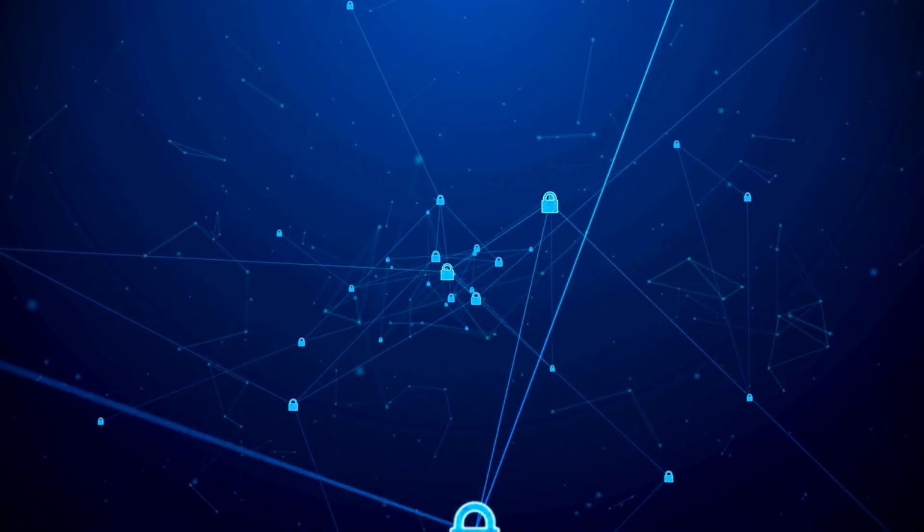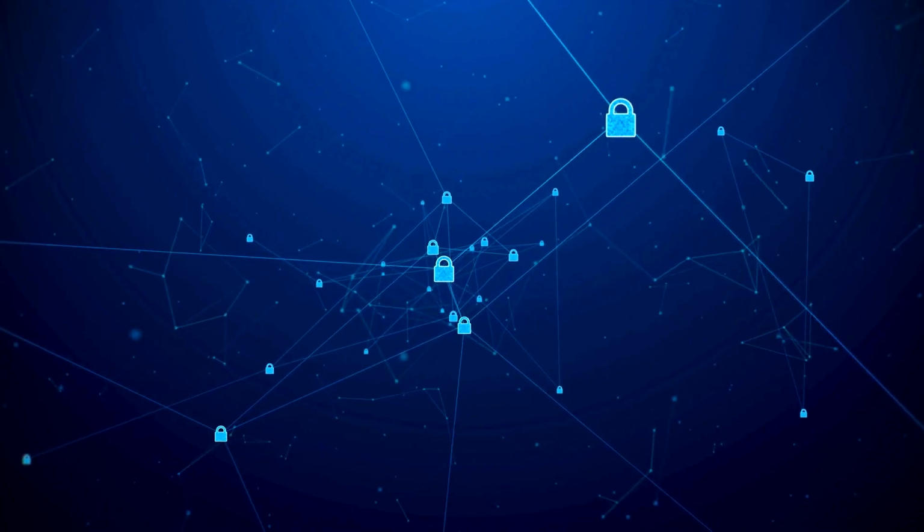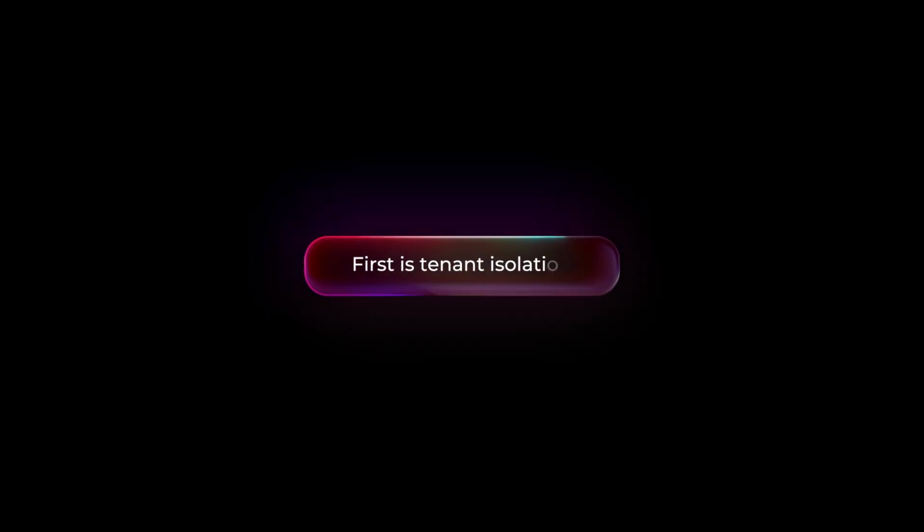From a security perspective, several protections are always in place. First is tenant isolation. Each company's Copilot experience runs inside its own Microsoft 365 tenant. Your data is logically separated from every other organization, and no other company can see your prompts or responses.